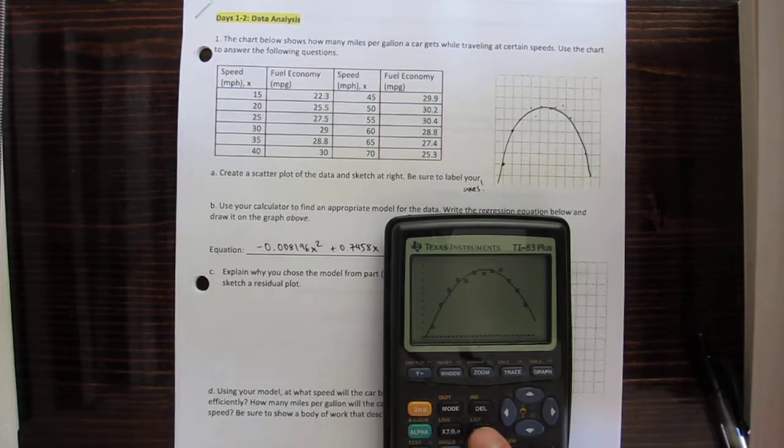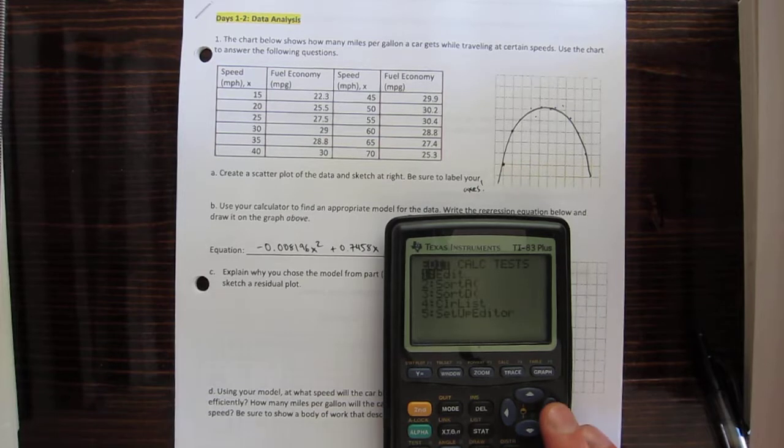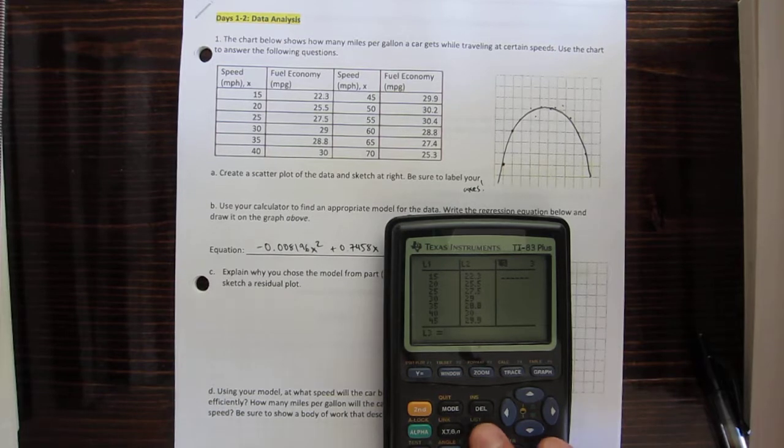Remember that to do that, you can go to Stat, Edit, and go over to L3 and then hit Enter. And then we're going to go to List, which is second stat. And we're going to scroll down to Residuals, which should be somewhere. You can hit Resid. And then it's actually going to give me all my residuals.